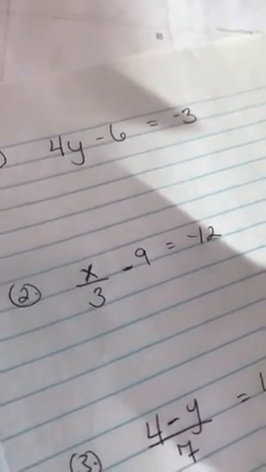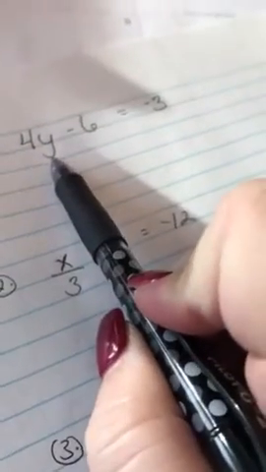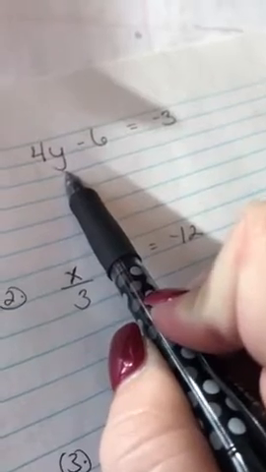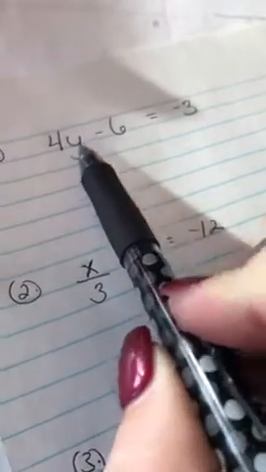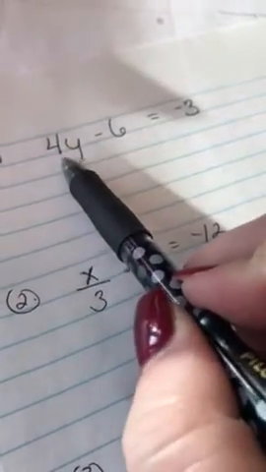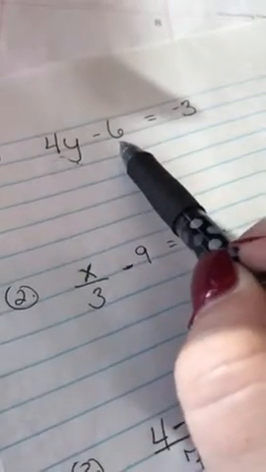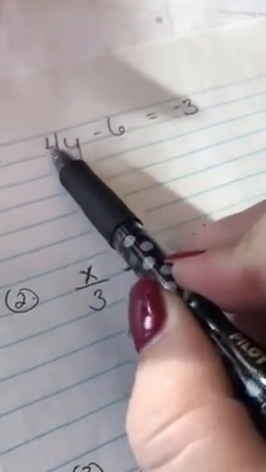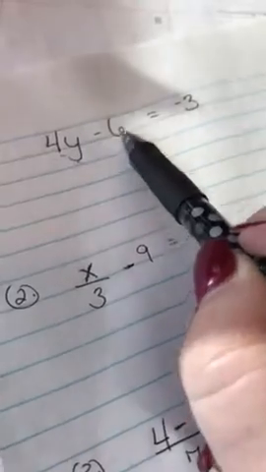Okay, so the idea when we're solving an equation is we're trying to find out the value of the variable. So to do that, we have to get it by itself. When I look at this equation, I see a term here and I see a term here. And if I want the variable by itself, I need to get rid of this first.